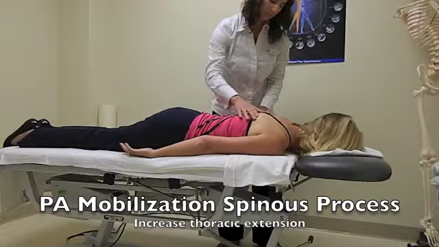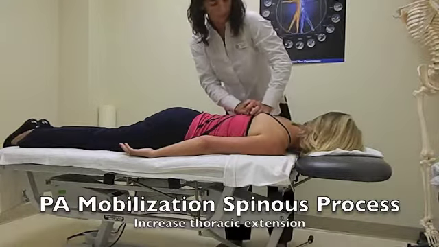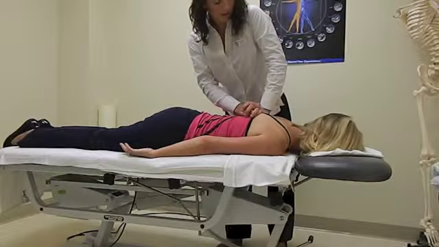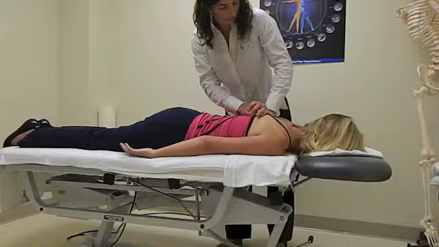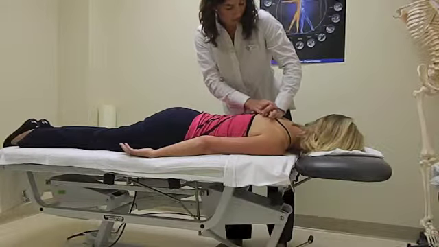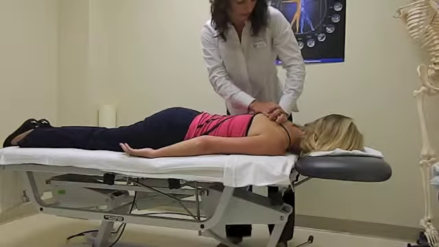This is the posterior to anterior mobilization of the spinous process. In this mobilization, the patient is positioned in prone, with the therapist positioned to the side of the patient. It's important that the patient is comfortable, so it may be necessary to use a pillow beneath the patient.